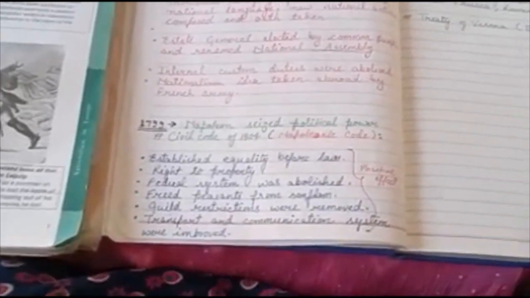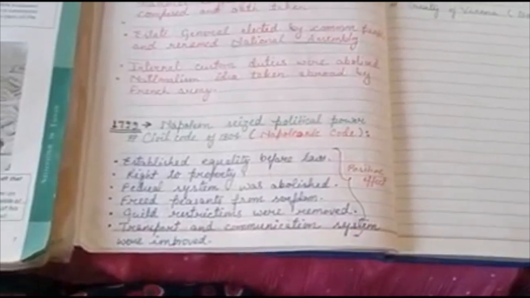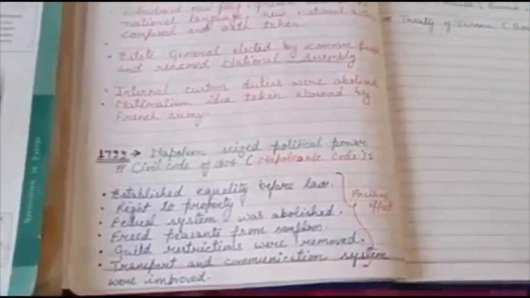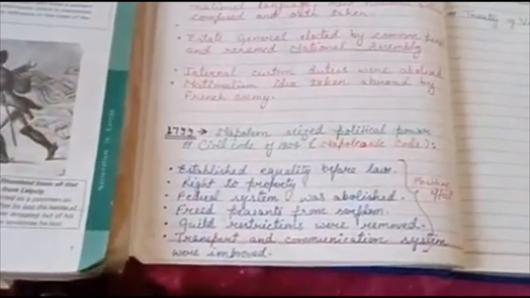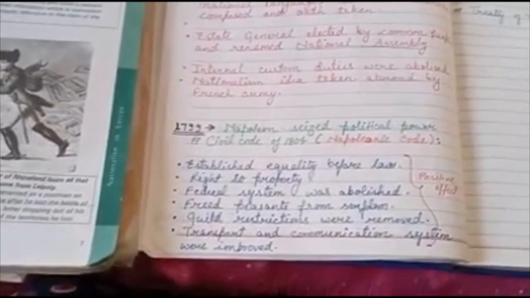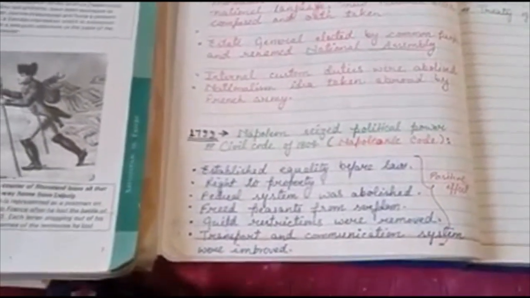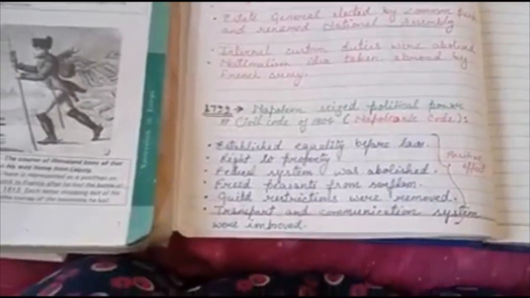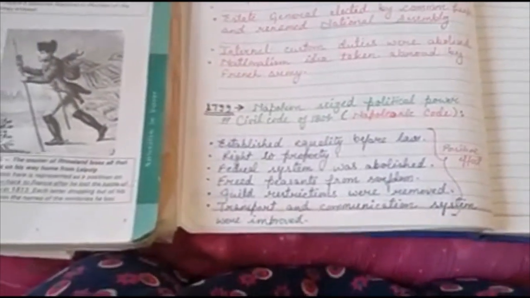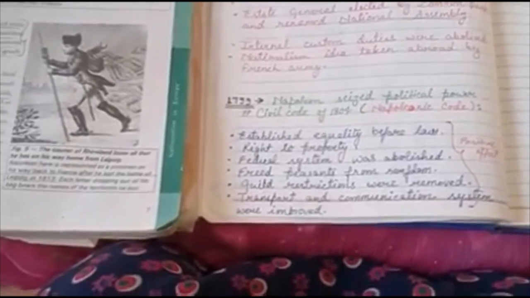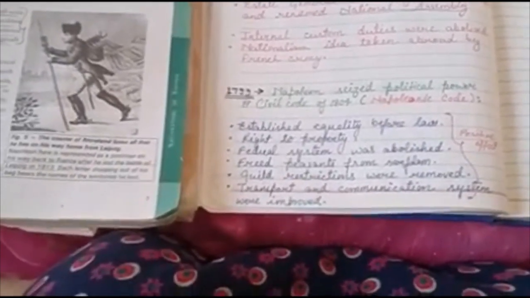This was also called the Napoleonic Code or the Civil Code of 1804. A wide swathe of territory came under Napoleon's control, and Napoleon set about introducing many of the reforms that he had already introduced in France.